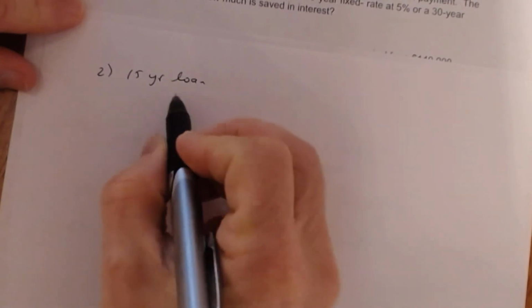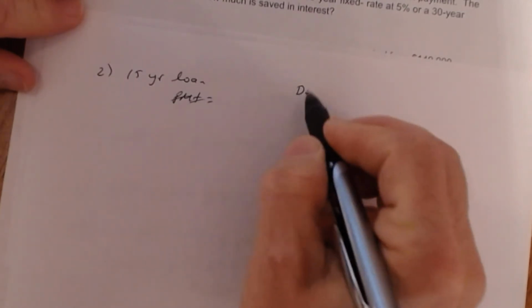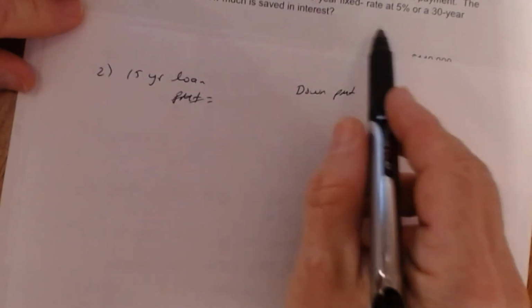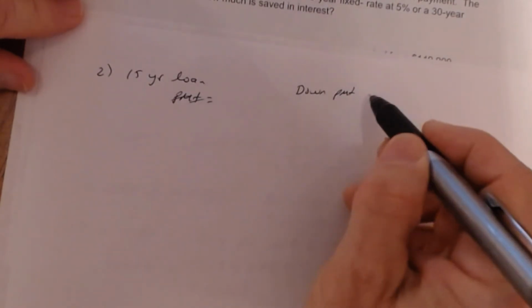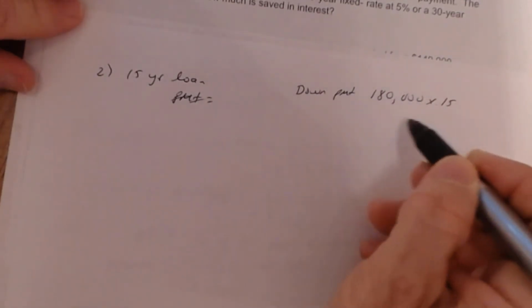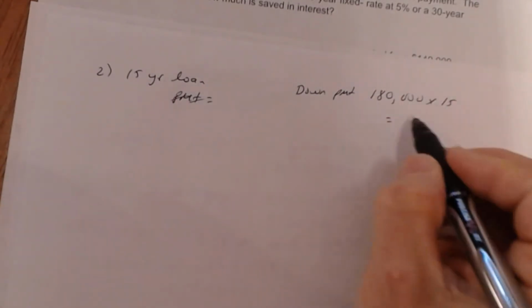The monthly payment will equal... There's a down payment, so let's look at that first. The down payment is $180,000 times 15%, which is $27,000.